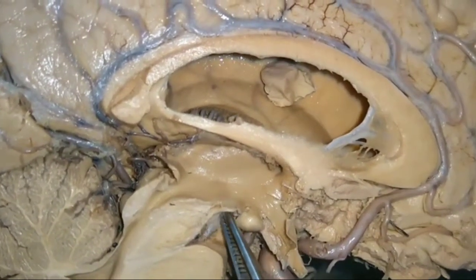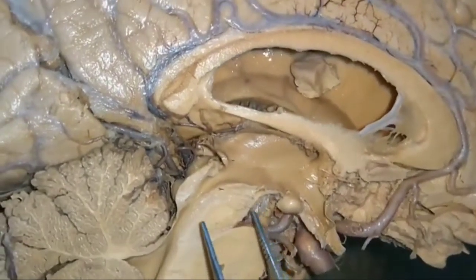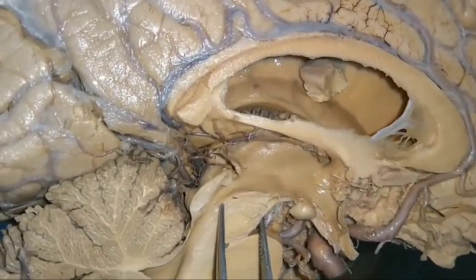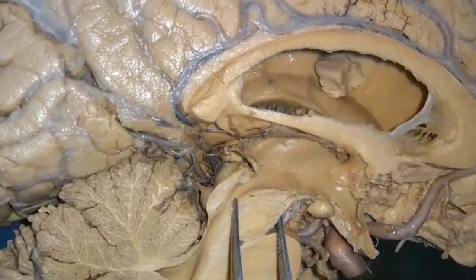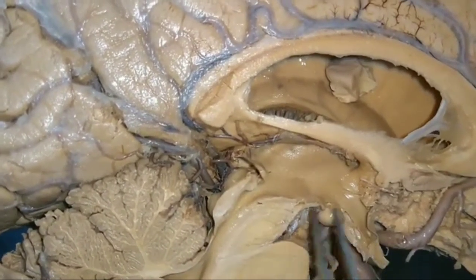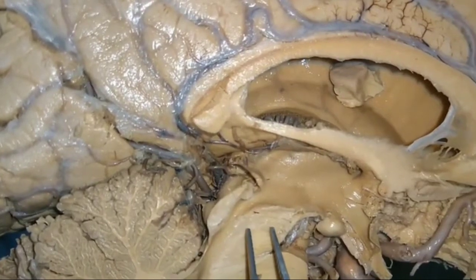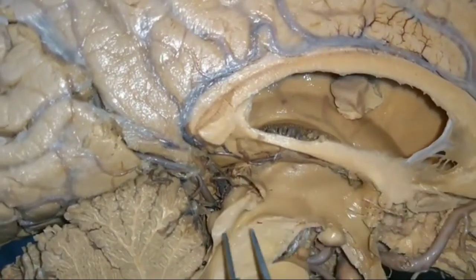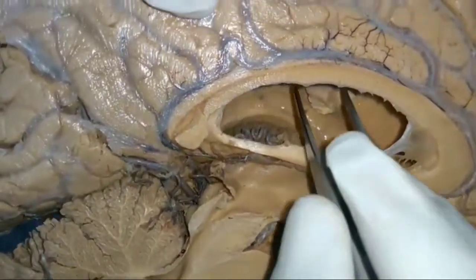All these structures are the contents of the interpeduncular fossa, which comes in the floor of the third ventricle, and this is the tegmentum of the midbrain. Tegmentum of the midbrain is also in the floor, and you can see the third ventricle is continuing down along the entire floor. So the aqueduct of Sylvius, that is the third ventricle, and that is the lateral ventricle.